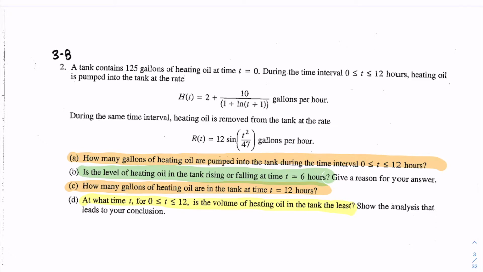So hopefully you guys see the similarity here. So this is the heating oil that's going into the tank, and this is the oil that's going out. But more importantly, these are two rates, okay? Rates. So they're derivatives there, okay? Okay, so here we go.